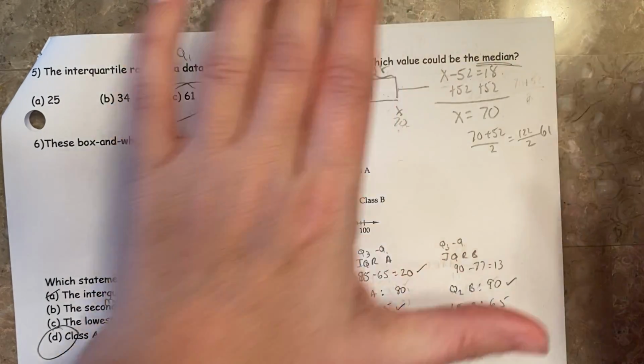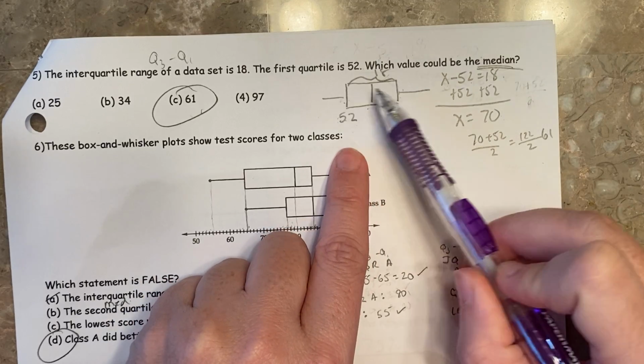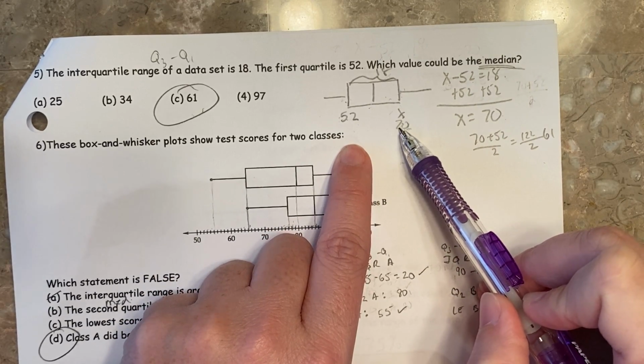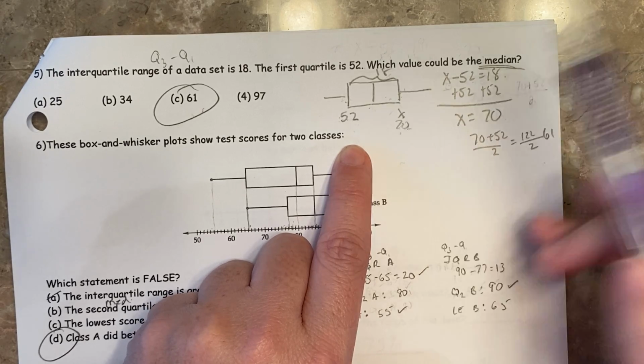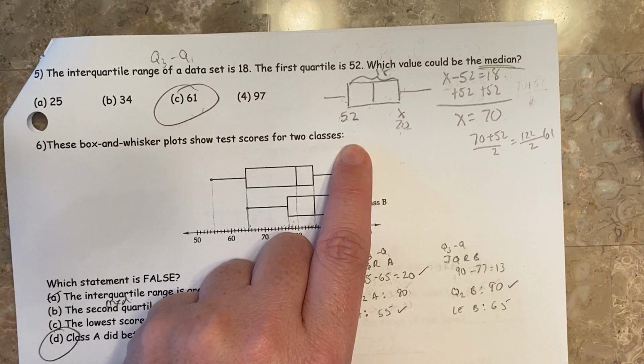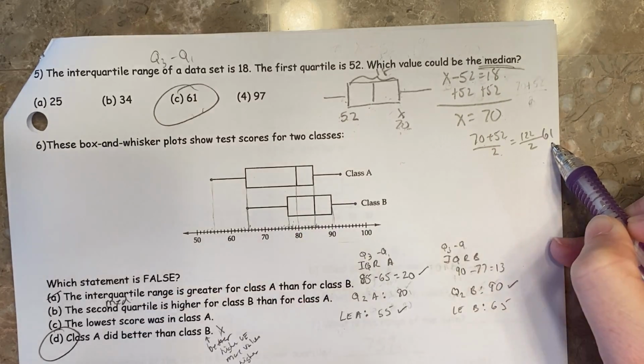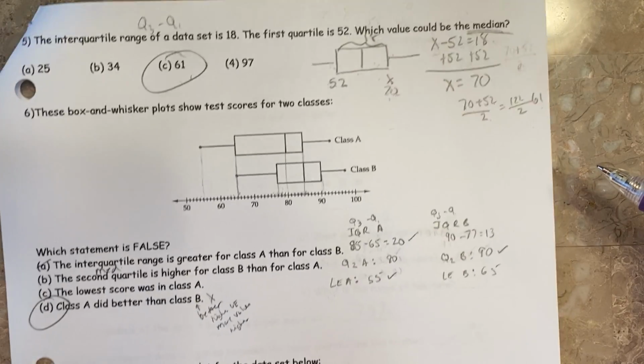Okay, so again, you had to figure out what this number was. You had to know the difference. So 52 plus 18 is 70. You now have quartile 3, and your median would basically be right here in the middle. So how do you get middle? Middle is basically average. So you add the 2 numbers up, divide by 2, and that gets you your average of 61. So that was a tough question.